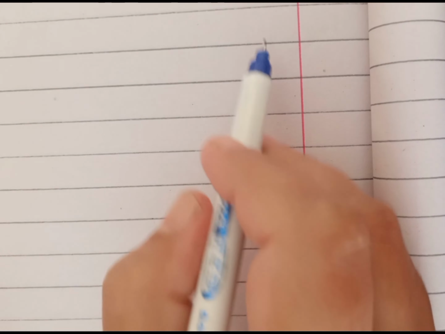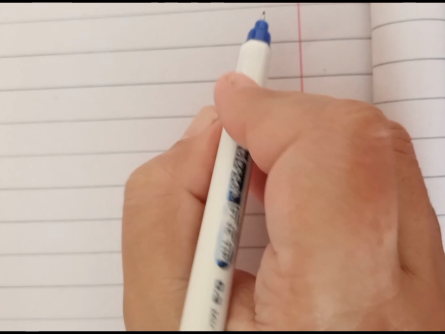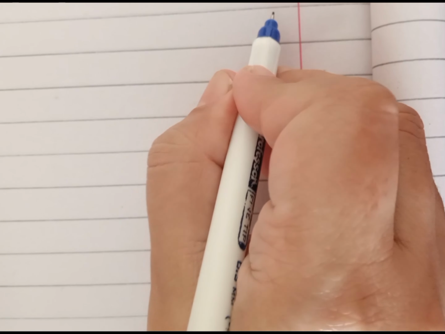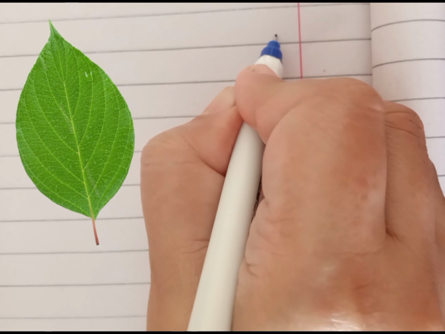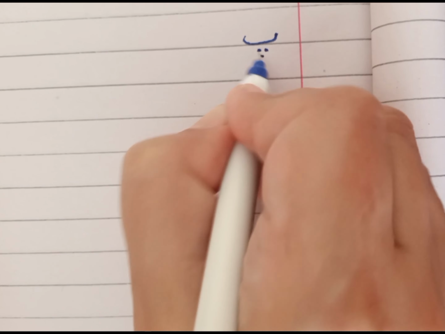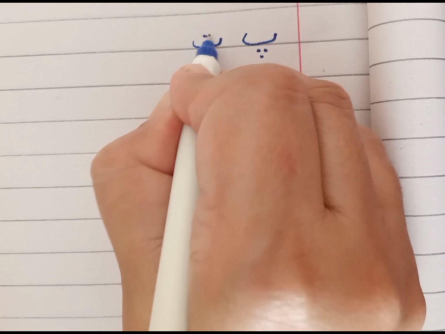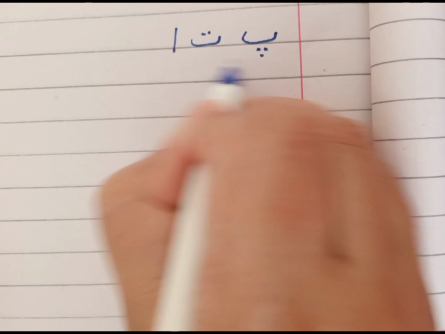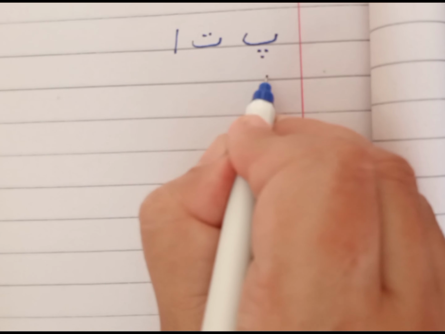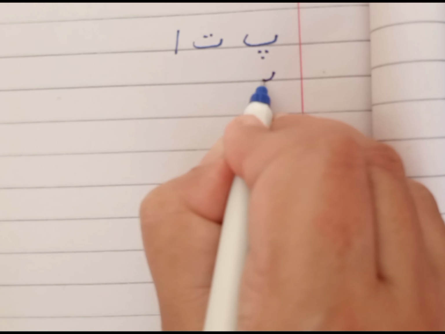Now if any letter from the family of Be comes in the middle, how will it be written? A word is there, Patta. Patta means leaf, leaf of a tree. Pa, Ta, Aleph. Now we will join these letters together. When the family of Be is the first letter, it is always written in half shape.